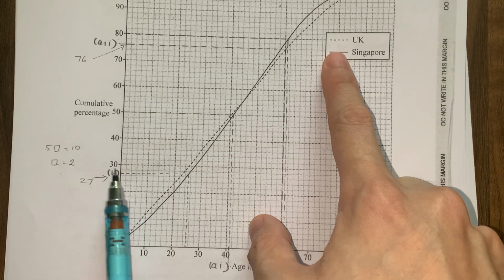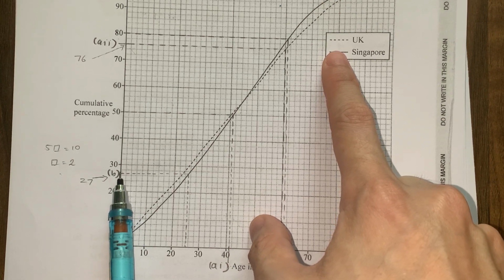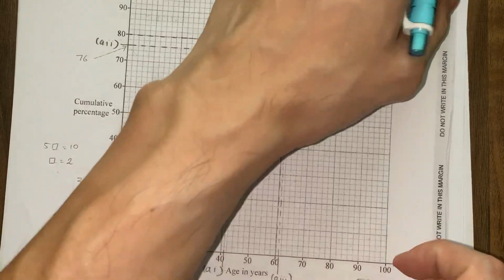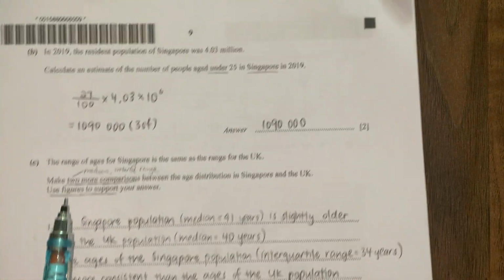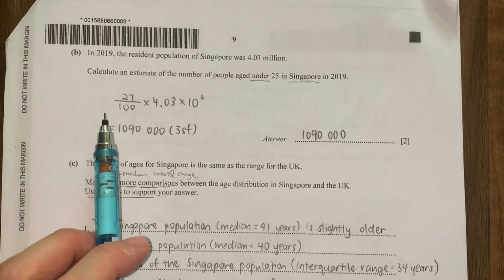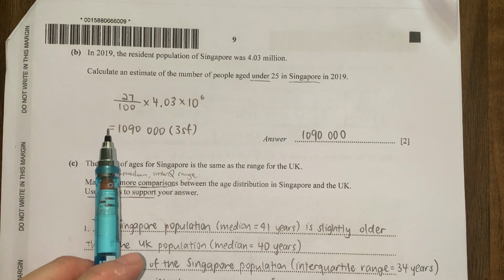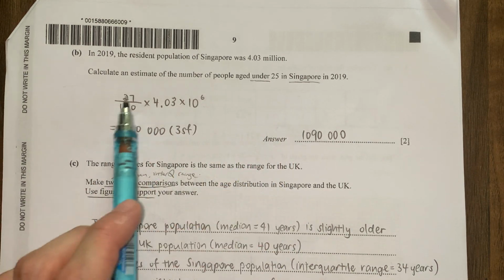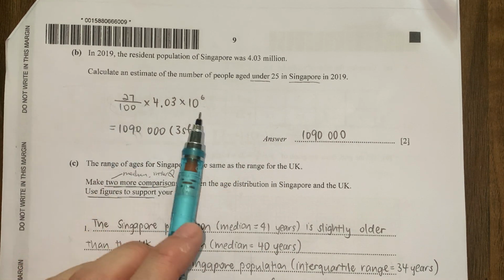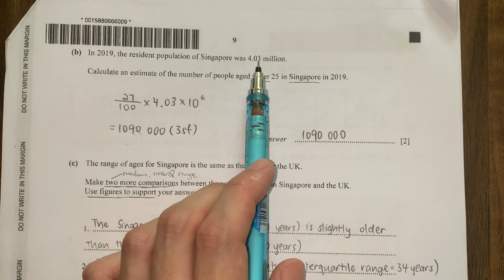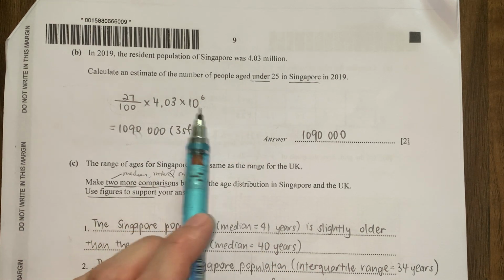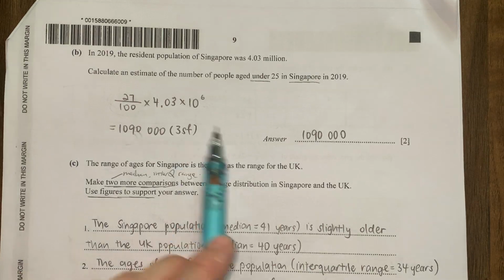So it is 30 minus 1.5 box, so it's minus 3, so it's 27. So 27% of the Singapore population is under 25. So 27% is here, and times 4.03 million. So it's actually 4.03 times 10 to the power 6, 6 zeros, and then that's the answer.